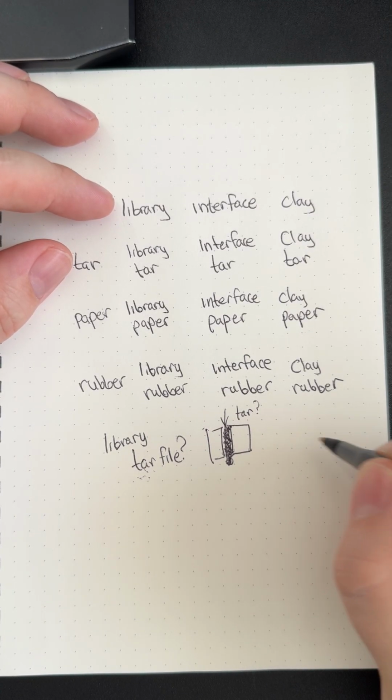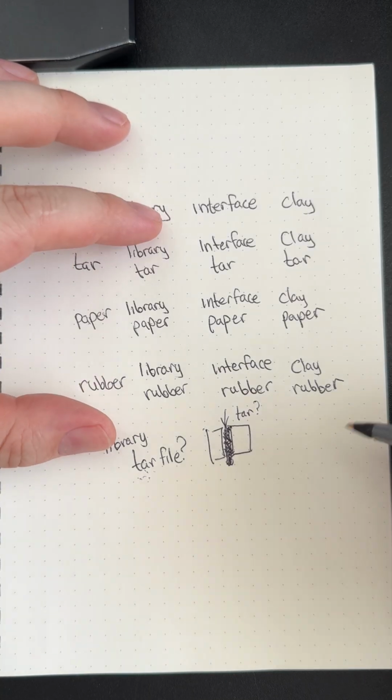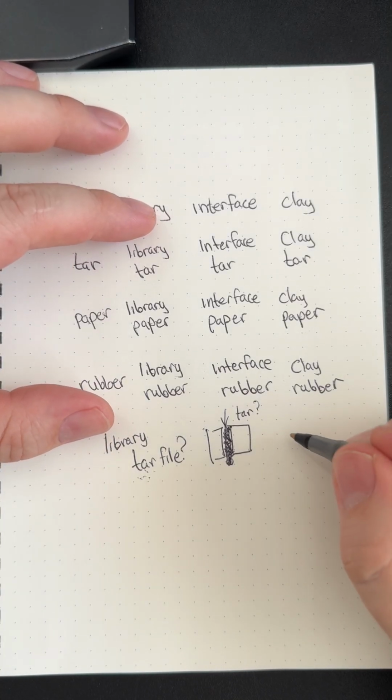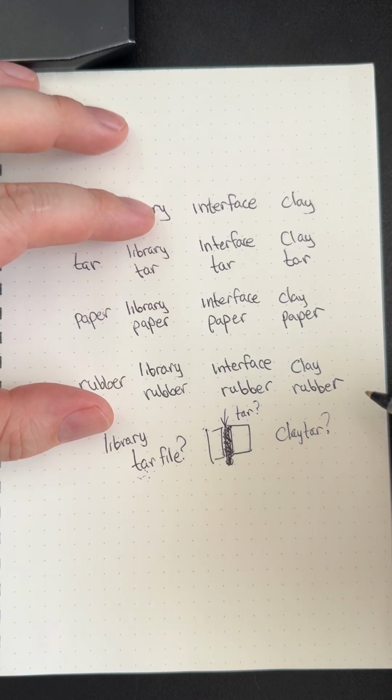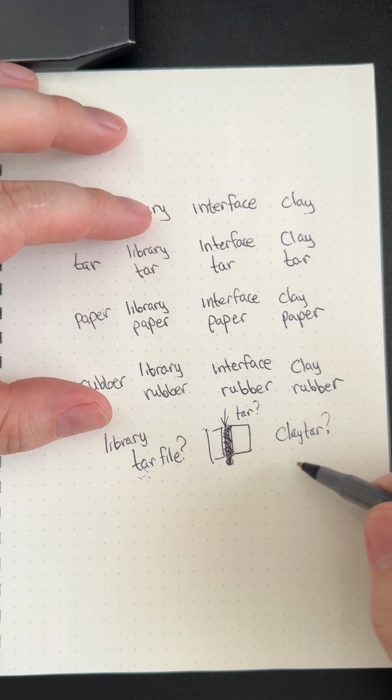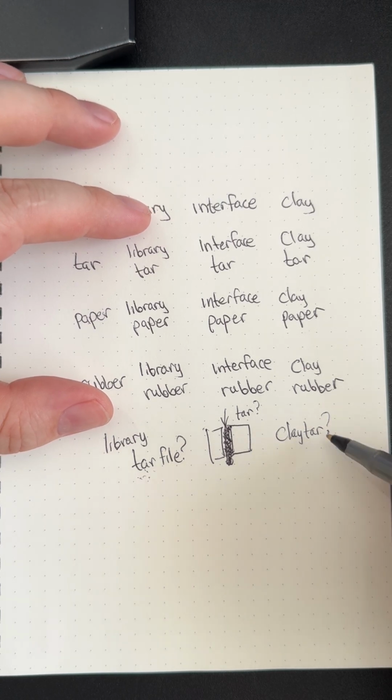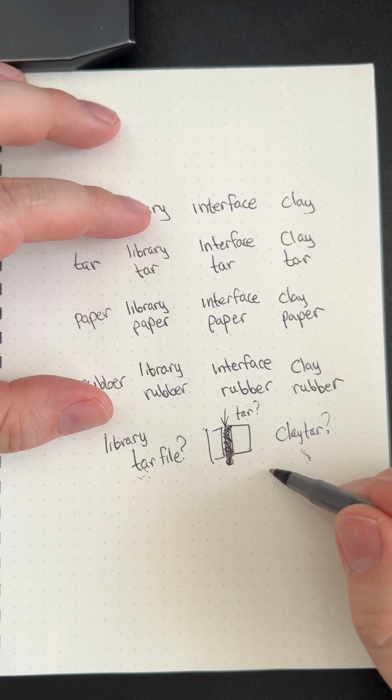Okay, so clay tar. What is clay tar? Tar clay.